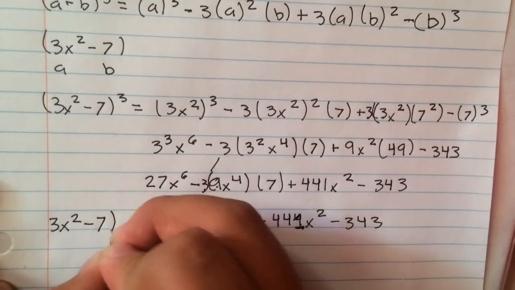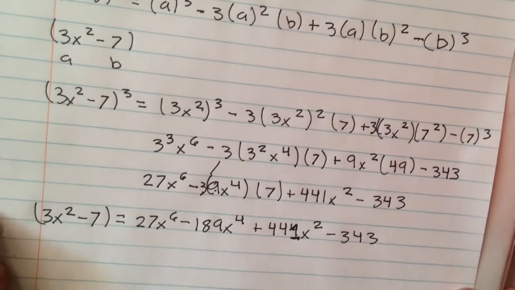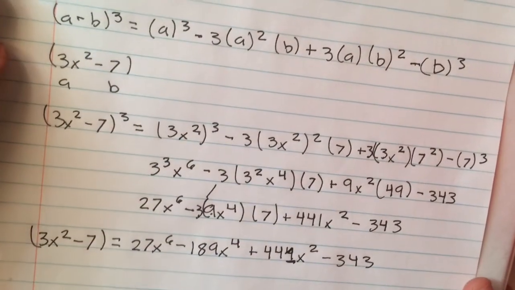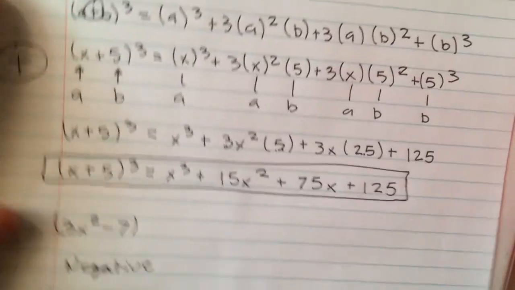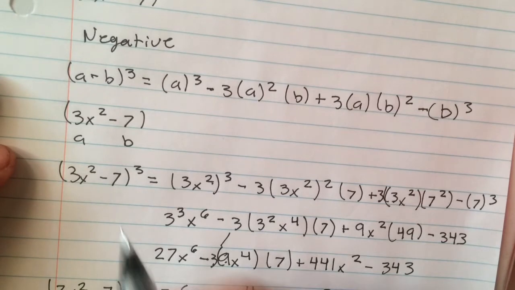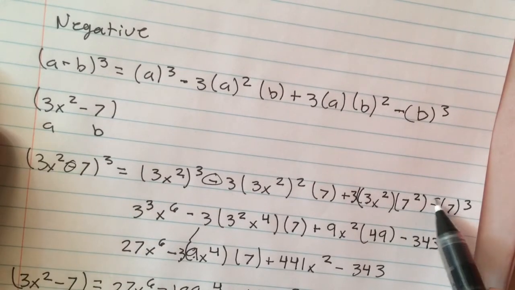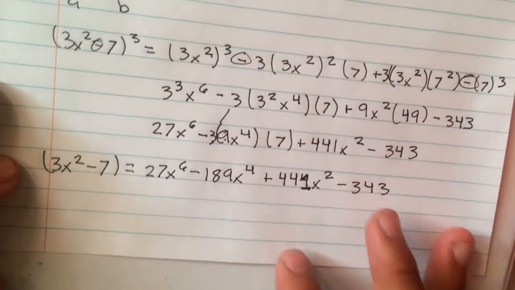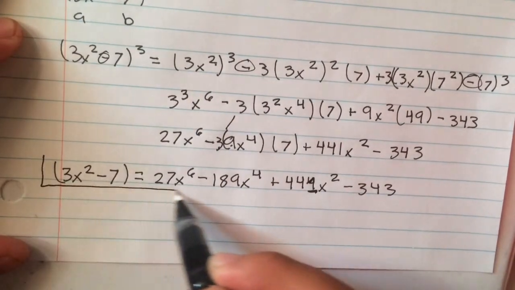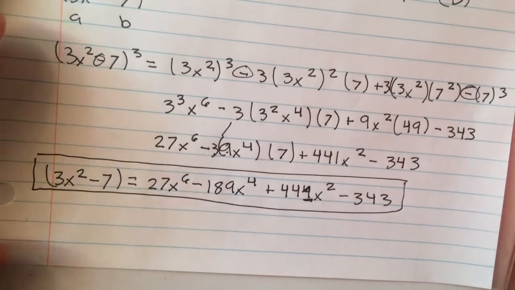Okay, so that's how you do a negative skeleton formula, and that's how you do the process. It's the same thing as a positive formula. The only difference is that you change 3 signs actually. The first one, this one, and the last one. Okay, and don't forget to box your answer. And that's your answer.